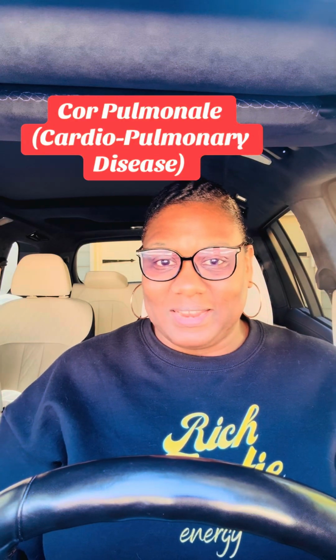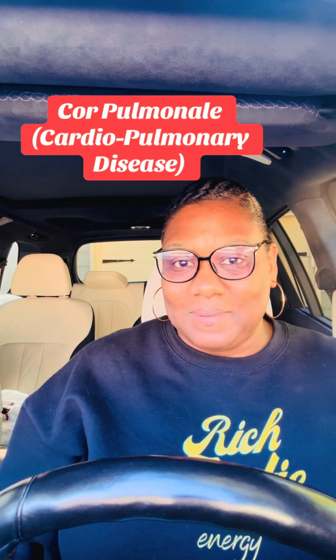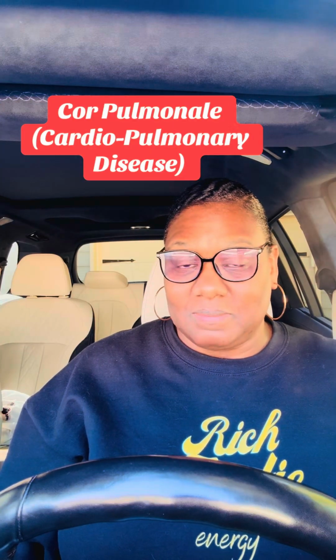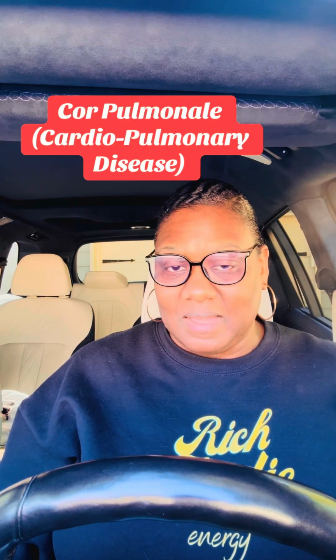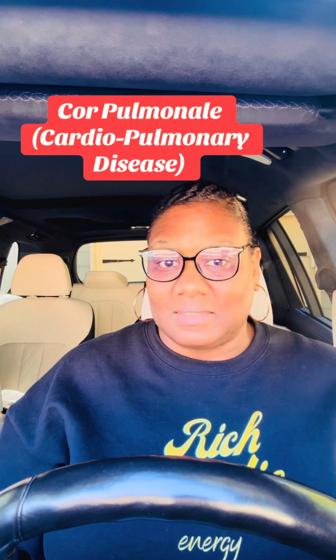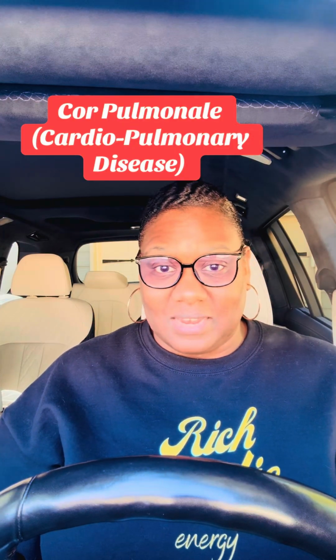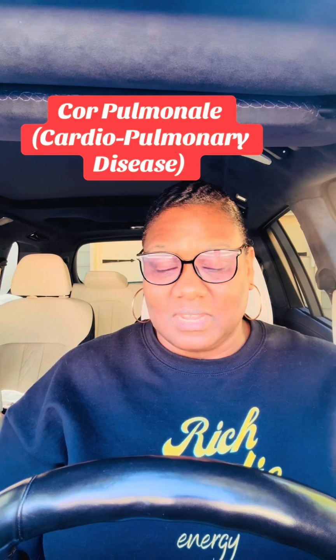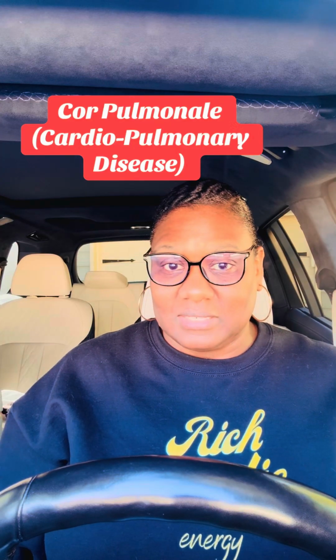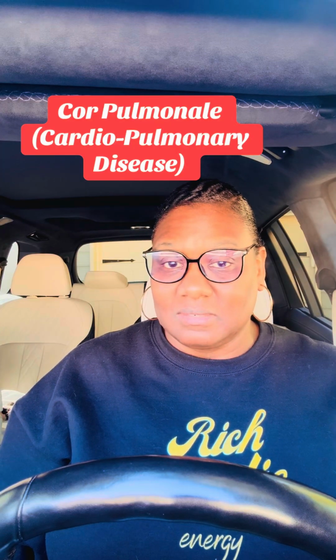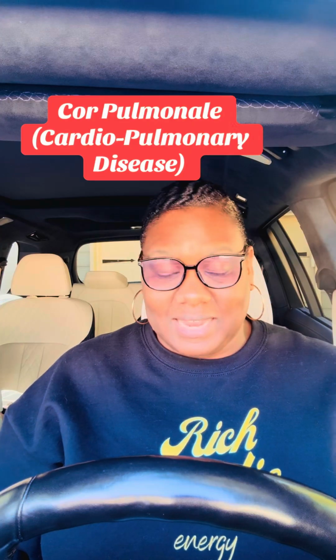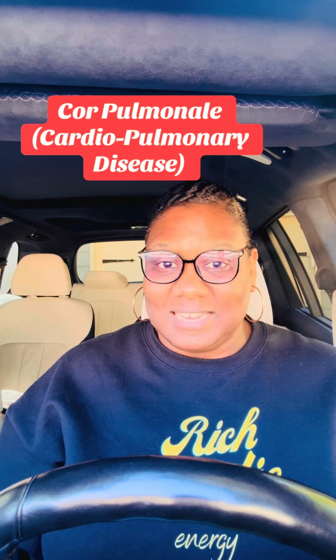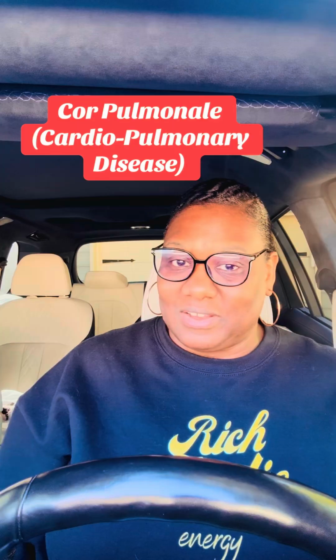Cor pulmonale, otherwise known as cardiopulmonary disease. This is what happens when poor lung function begins to worsen over time and ultimately begins to impact the heart, specifically the right side of the heart and the way that the heart functions. So what once started as one organ system's problem or trouble has now begun to impact the next organ system over, which is the heart.